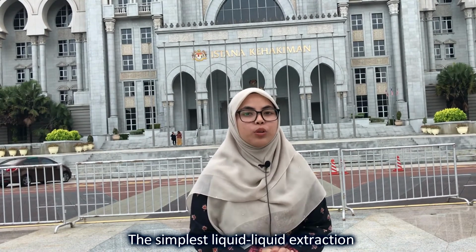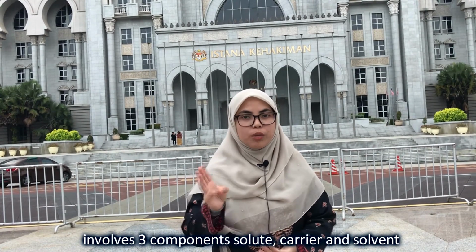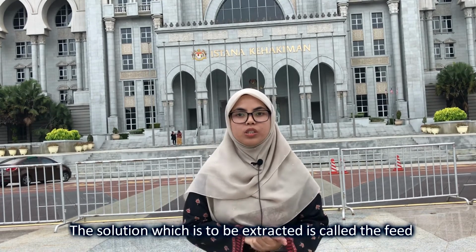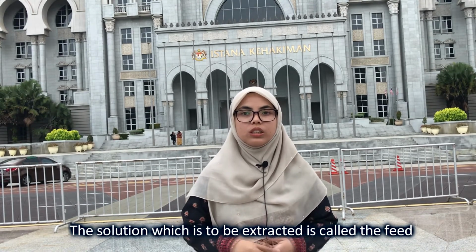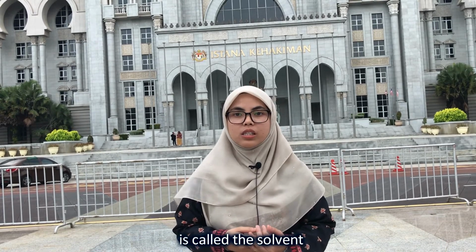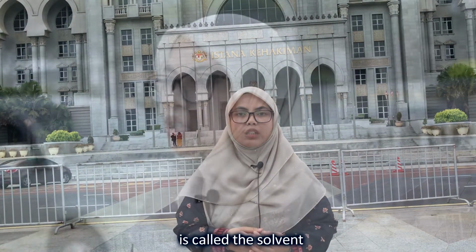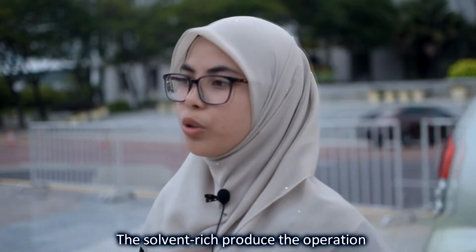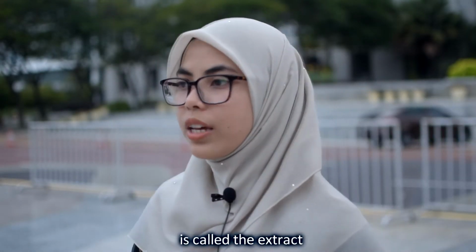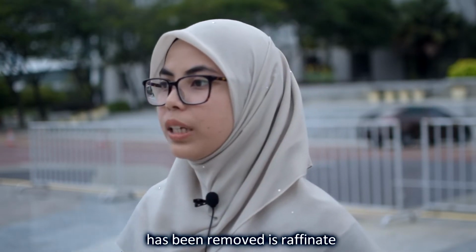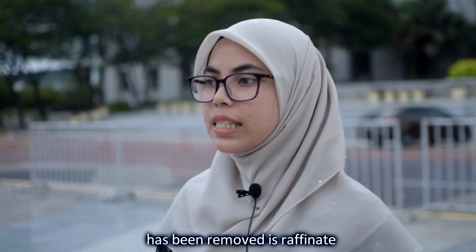So, LLE is more preferred than distillation in industry. The simplest liquid-liquid extraction involves three components: solute, carrier and solvent. The solution which is to be extracted is called the feed. The liquid within the feed is called the solvent. The solvent-rich product of the operation is called the extract, and the residual liquid from which the solute has been removed is the raffinate.